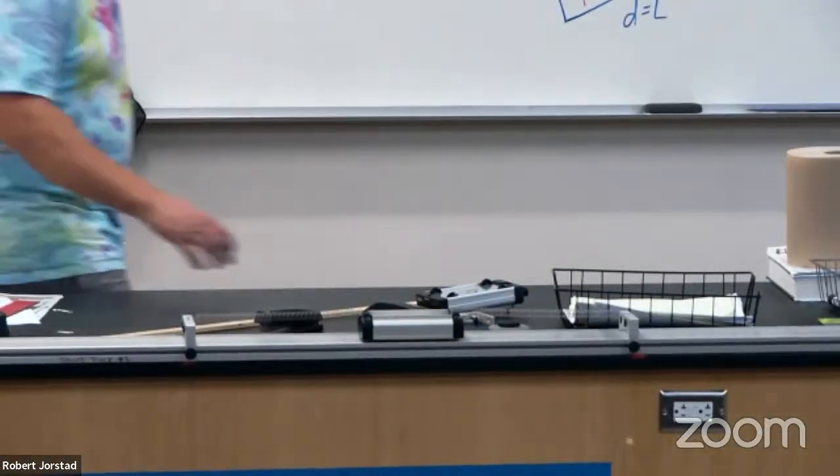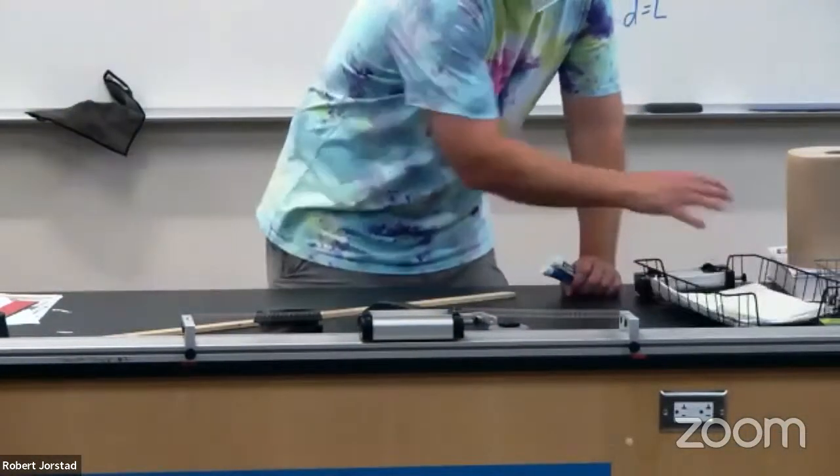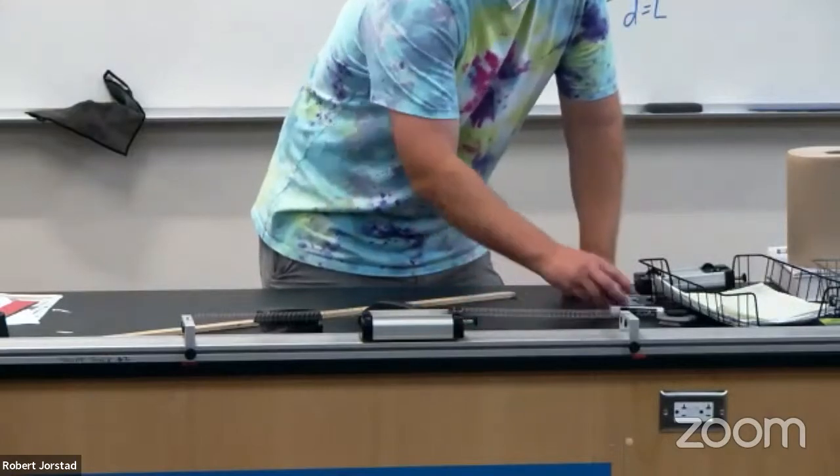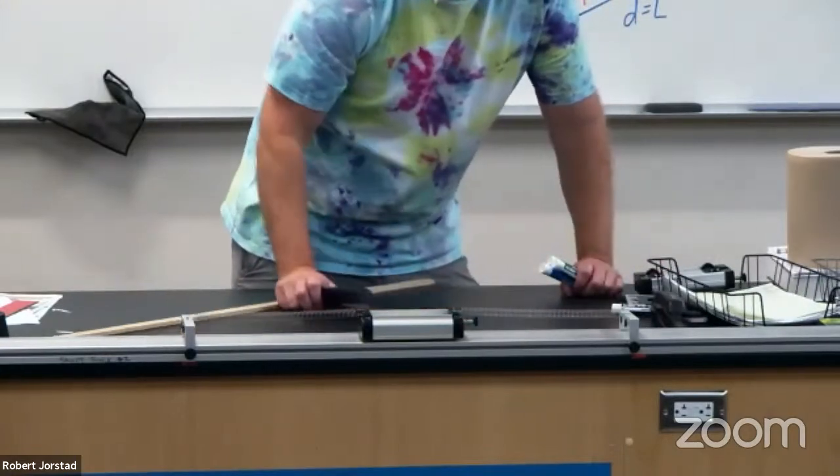Right here, you can see on this desk. And then on the break, don't forget to turn in your lab if you haven't already turned it in.